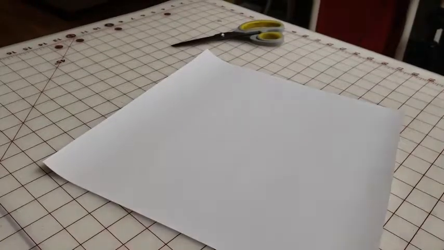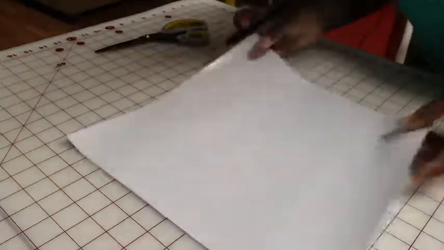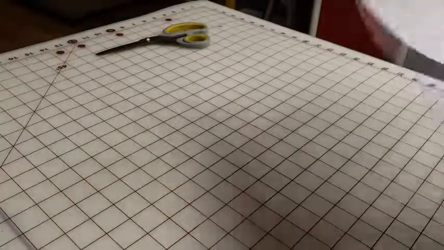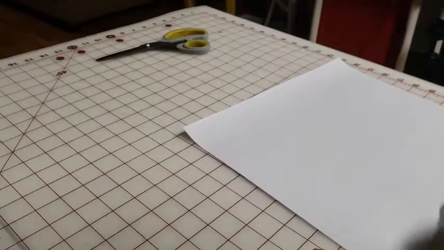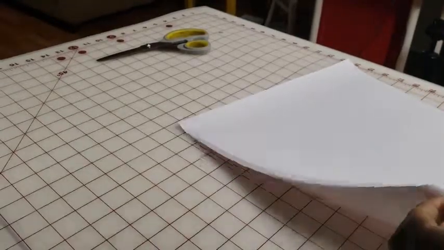So once you have your, you can still hear my Silhouette machine going in the background, but once you have your heat transfer vinyl cut and off the mat, you can see, if you look real close, you can see the grooves where it's been cut. So your job now is to pull off all the negative spaces out.